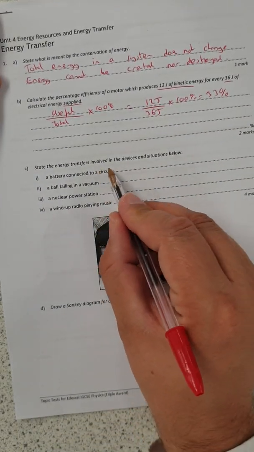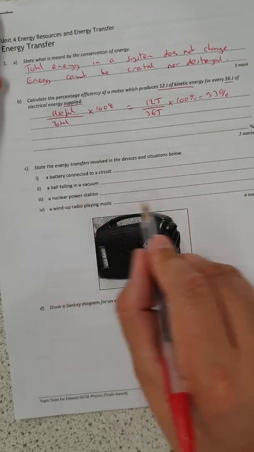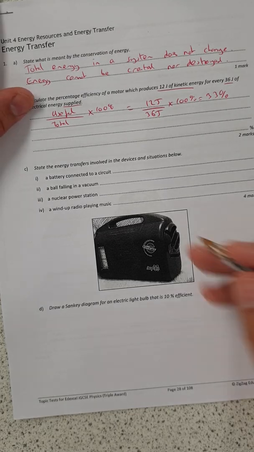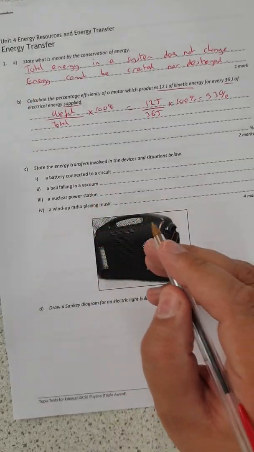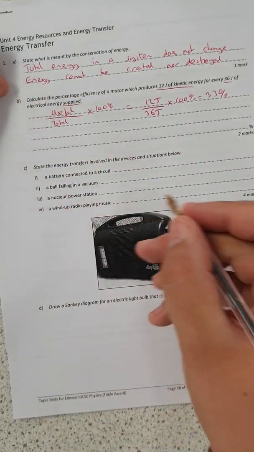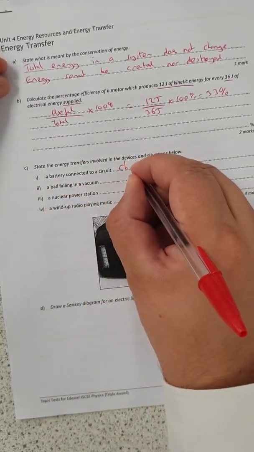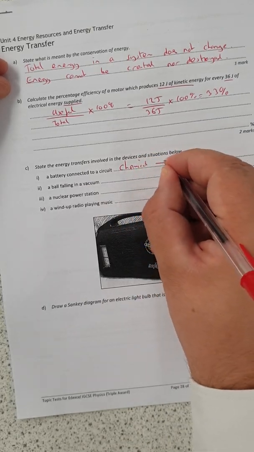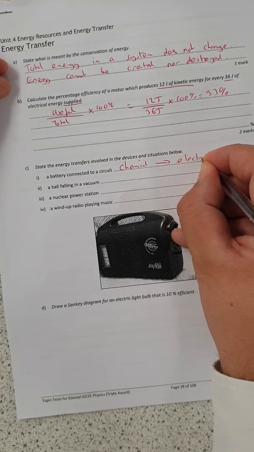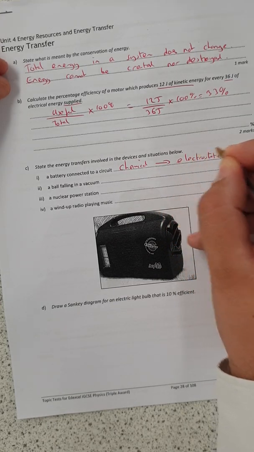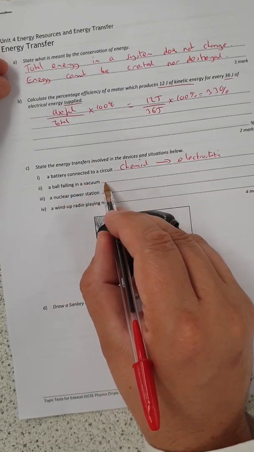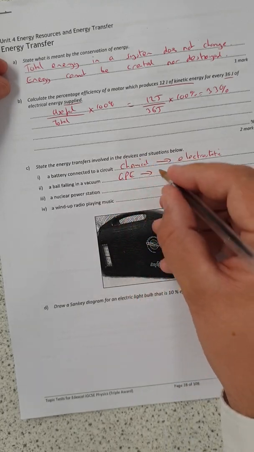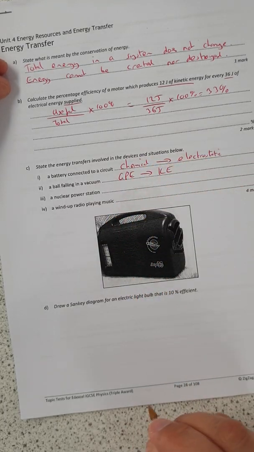Okay, state the energy transfers involved in the devices and situations below. There's 4 marks, 1 mark for each one, so just at least one transfer. Now a transfer needs an input and an output. So the battery has energy in its chemical energy store, and that's transferred to electrostatic. Okay, and then we've got a ball falling through a vacuum. Well, the ball had GPE, and just before it hits the ground, it's been transferred into kinetic energy.